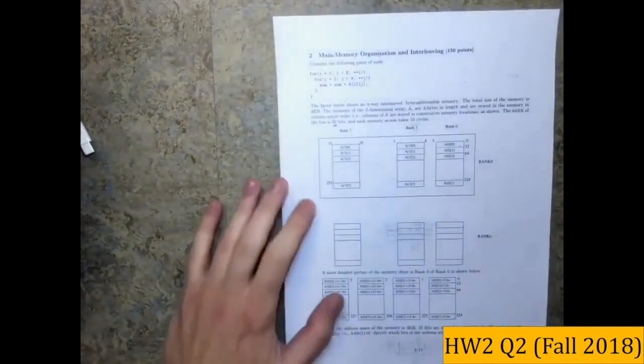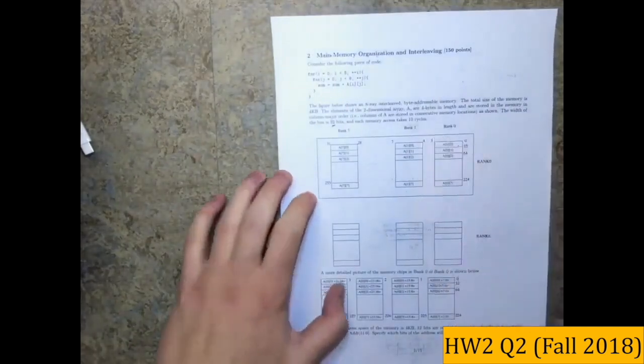Okay. So let's first calculate how many cycles it will take. So each access to the memory is 10 cycles. If you have multiple banks, if you access multiple banks, this means you can overlap some of the latency of the accesses, right?